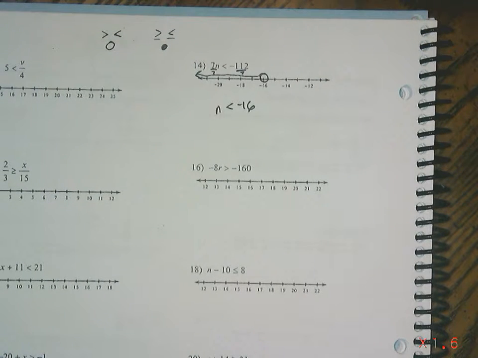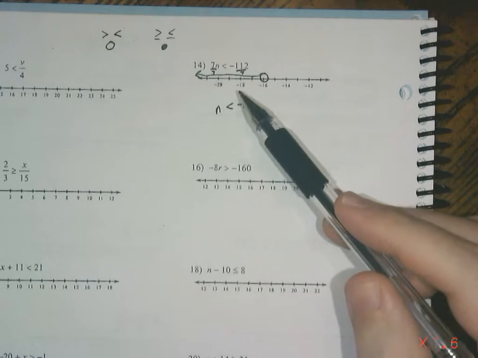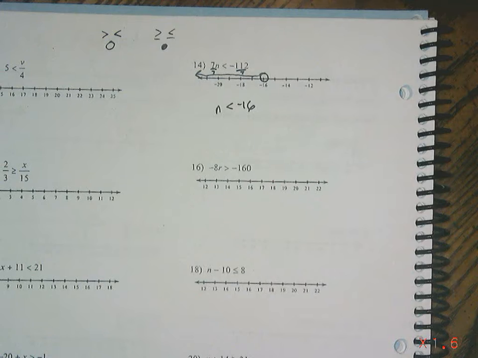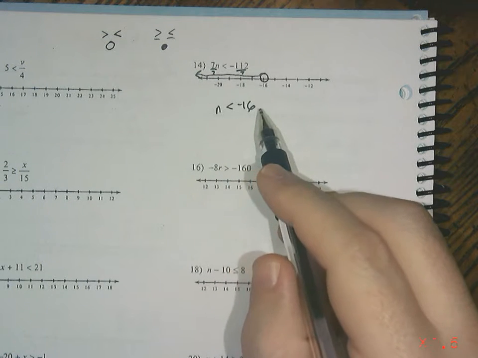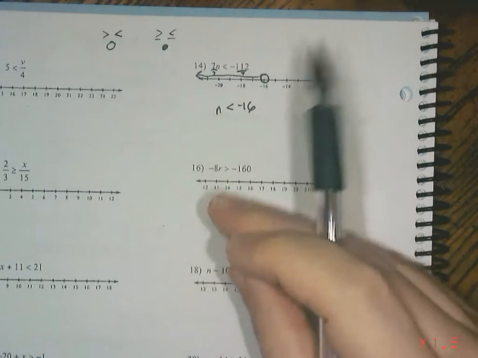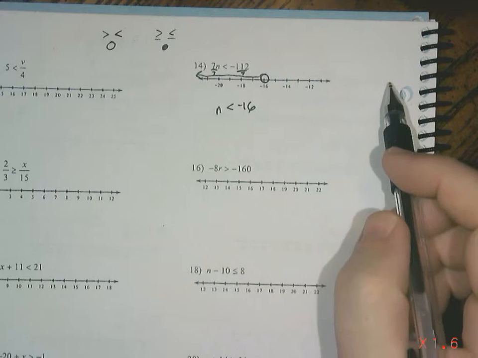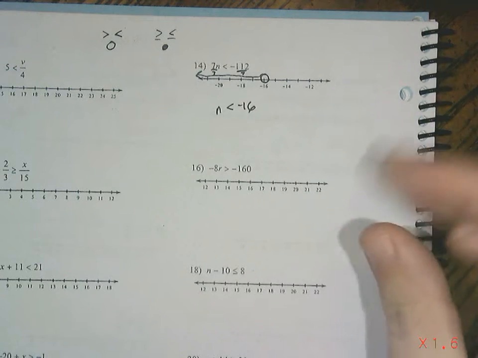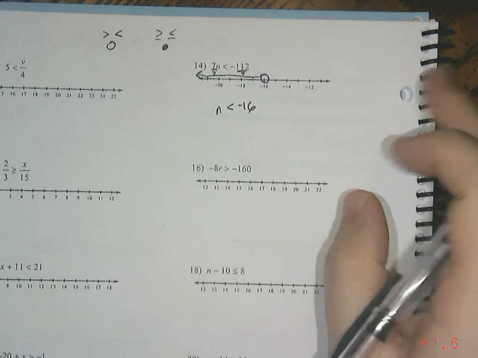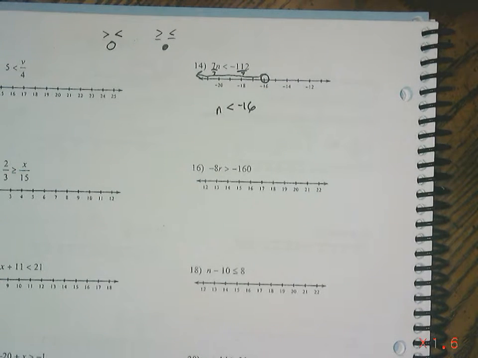And one quick observation here: after you've solved your inequality, if the alligator is eating the number, your arrow is always going to go to the left. If the alligator's eating the variable, then your arrow is always going to go to the right. If it's eating the variable, that means it's greater than, so it always goes to the right. If it's eating the number, it means it's less than, so it's going to go to the left. Okay? Not too tough. And then the last thing we need to do is interval notation.